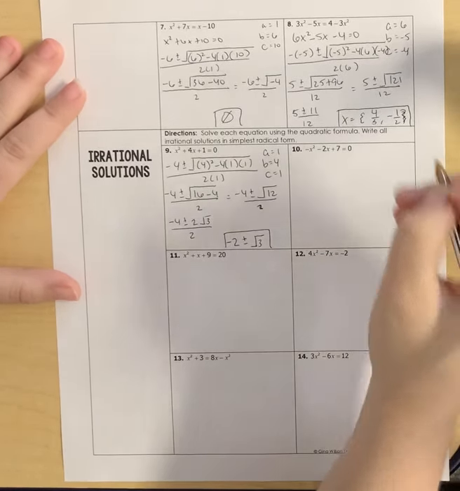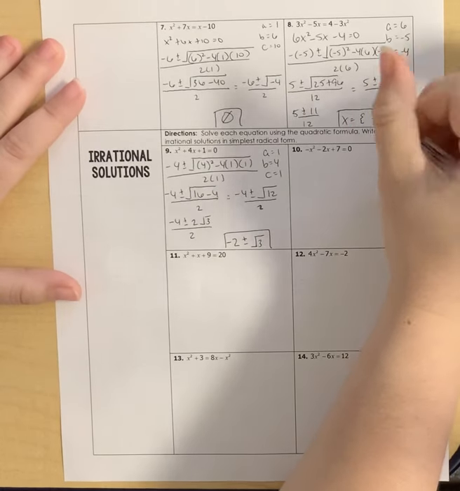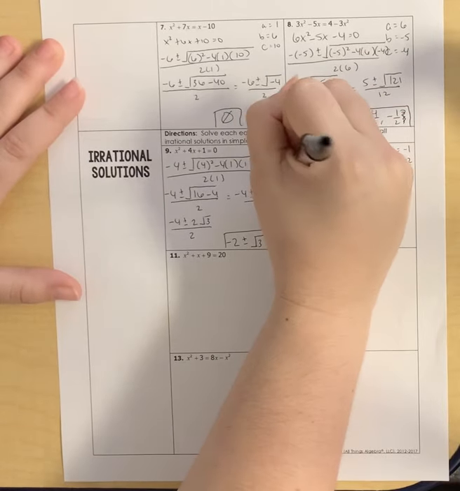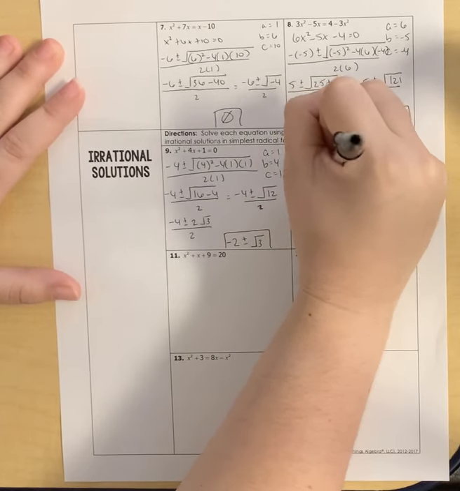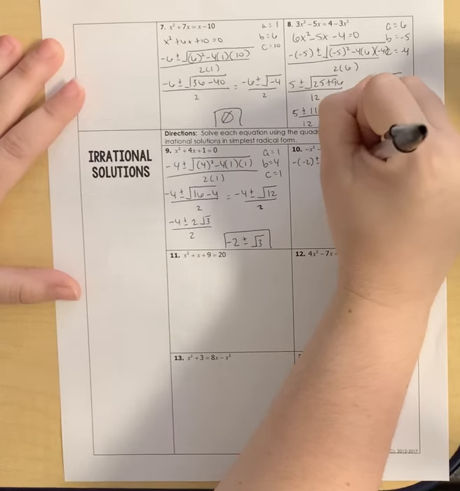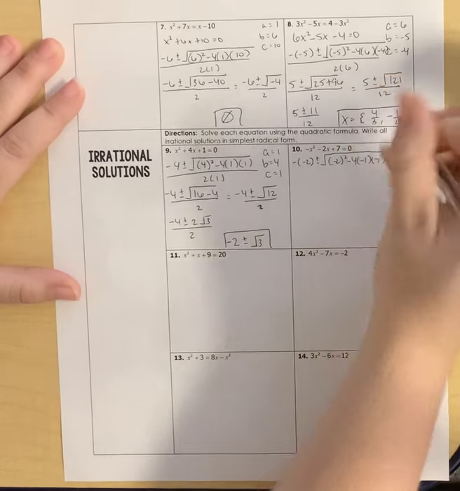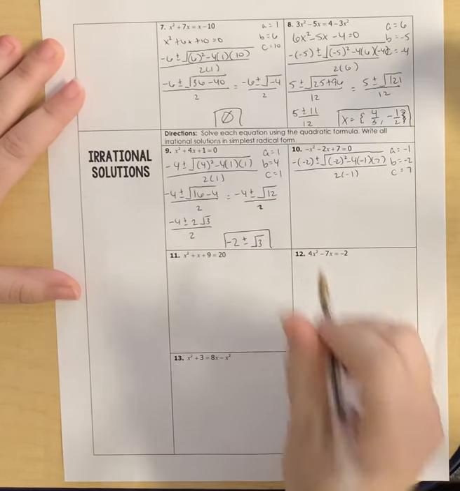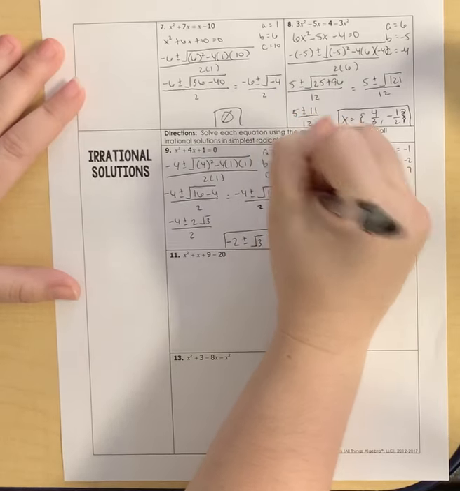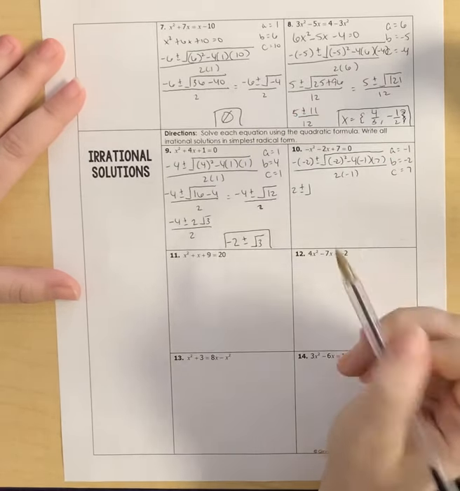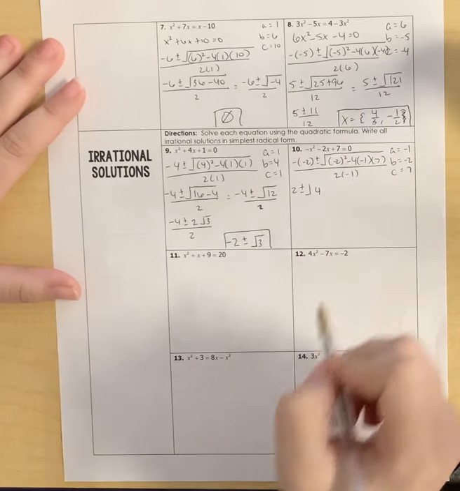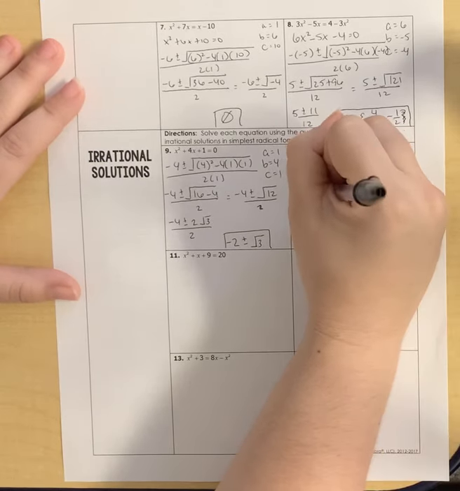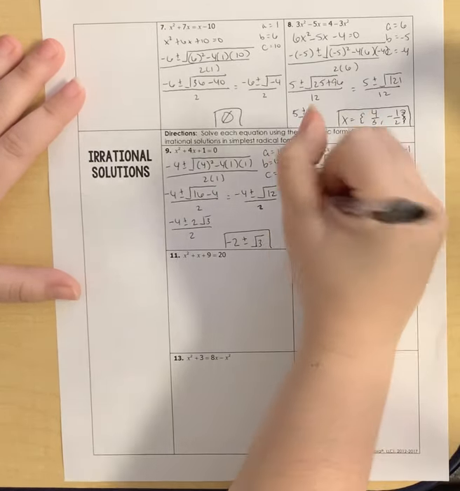Okay, on number 10, so we have our A is negative 1, our B is negative 2, and our C is 7. So we have negative times negative 2 plus or minus the square root, negative 2 squared minus 4 times negative 1 times 7, and it's over 2 times negative 1. So negative times negative 2 is a positive 2, plus or minus the square root. Negative 2 squared is 4. Negative 4 times negative 1 is a positive 4. Positive 4 times 7 is a positive 28. And it's over 2 times negative 1, which is negative 2.